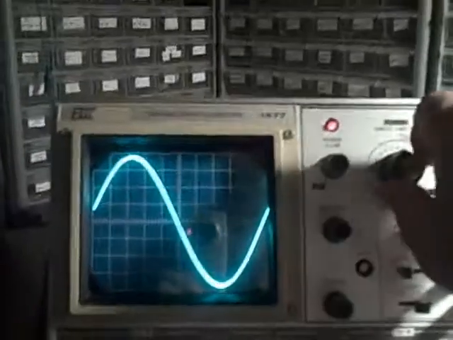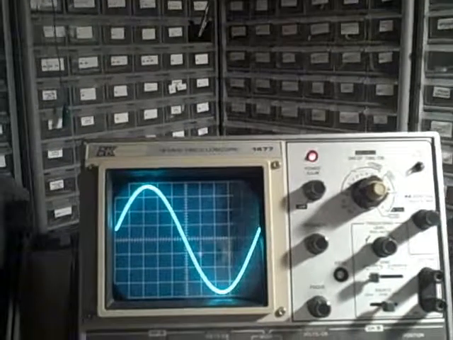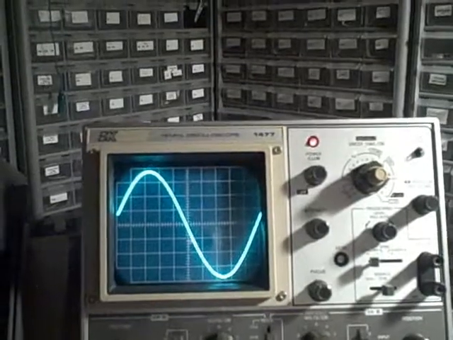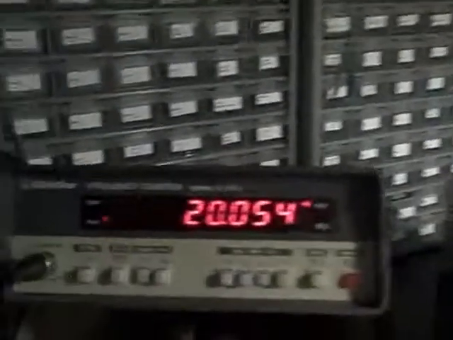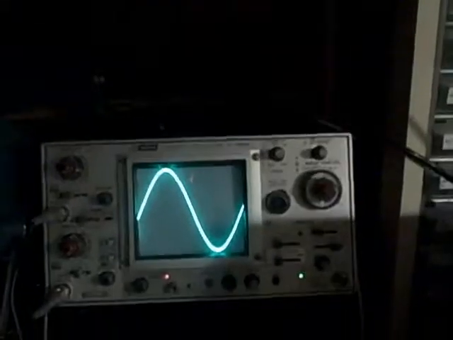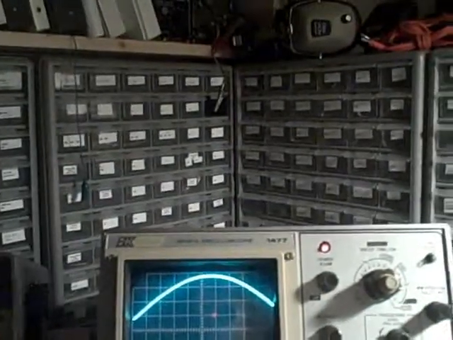Go ahead and reduce ourselves again, 5 microseconds per division. So times 10 would be 50 microseconds across the screen, and that would be 20 kilohertz. Reference. Okay. Go ahead and take her down to 2 microseconds per division.